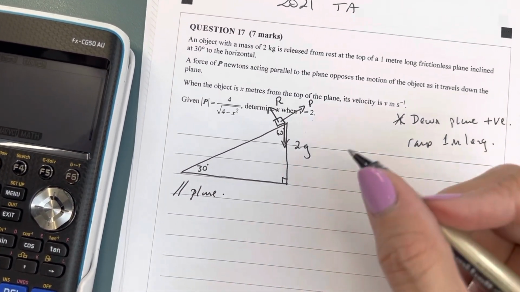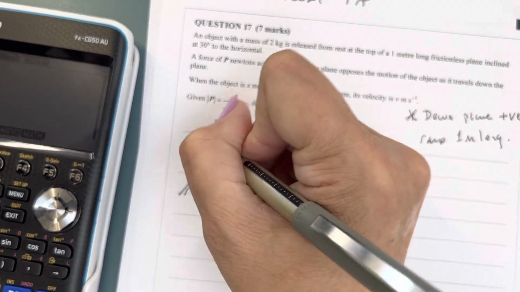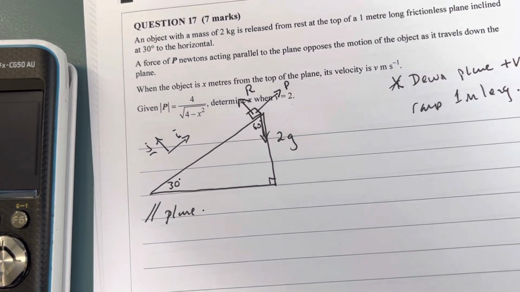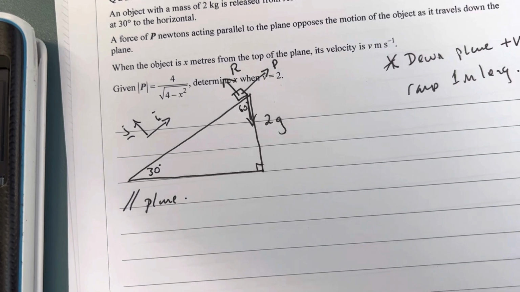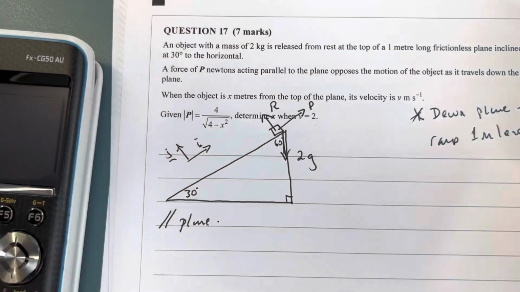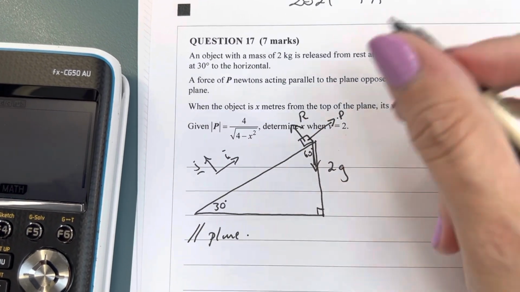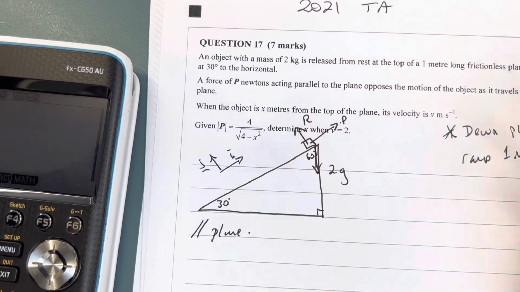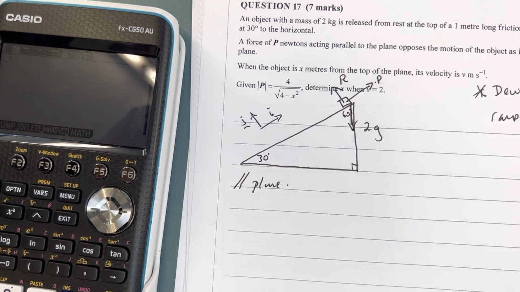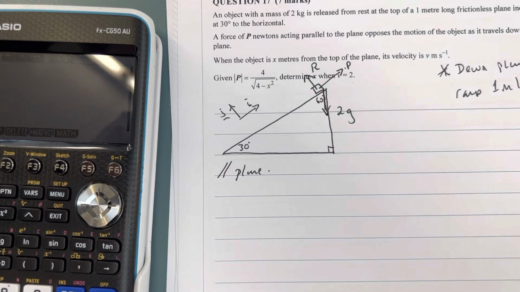Now, I'm going to set up my i's and j's. I being parallel to the plane, and j will be perpendicular to the plane. So I've got my 3 forces. I've got my reaction force, which is perpendicular to the plane. I have P, which is parallel to the plane. And then I've got my weight force, 2g, and it is acting at an angle to the plane, so it will have an impact both parallel and perpendicular to the plane.